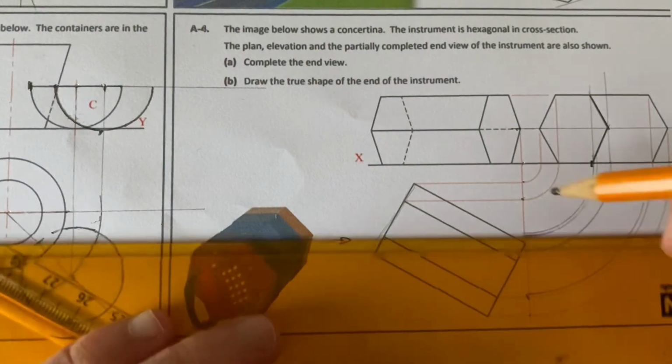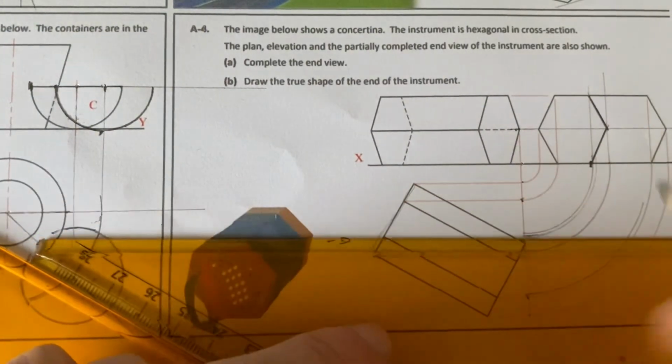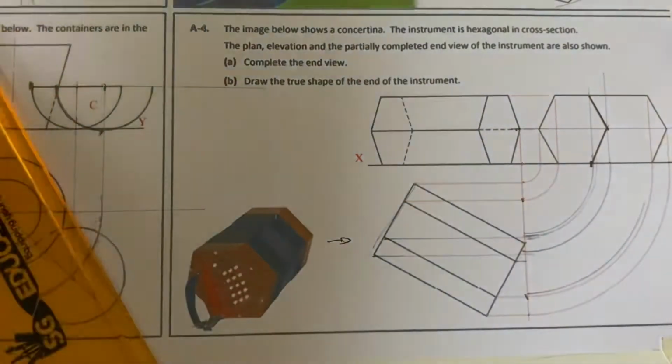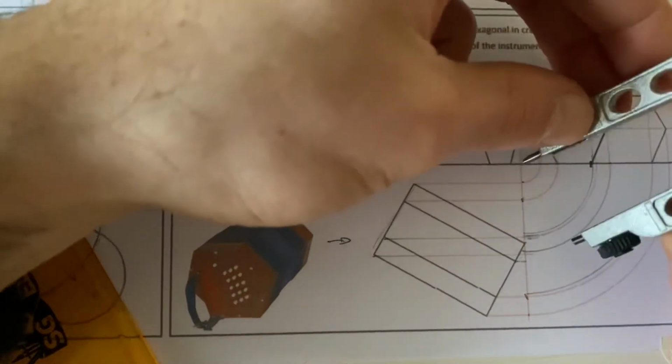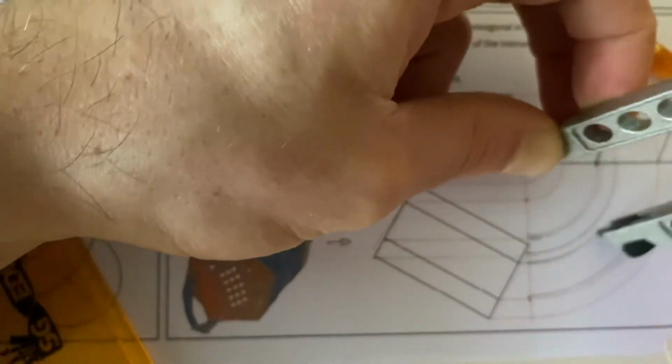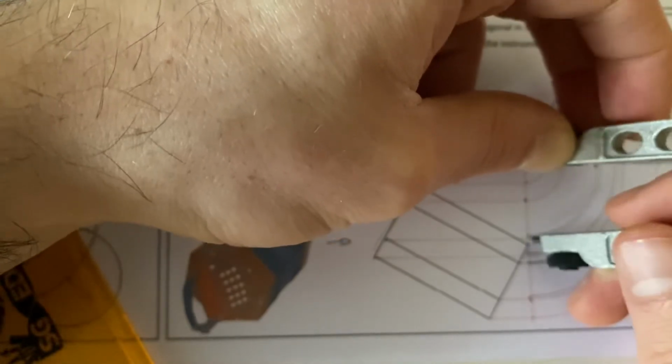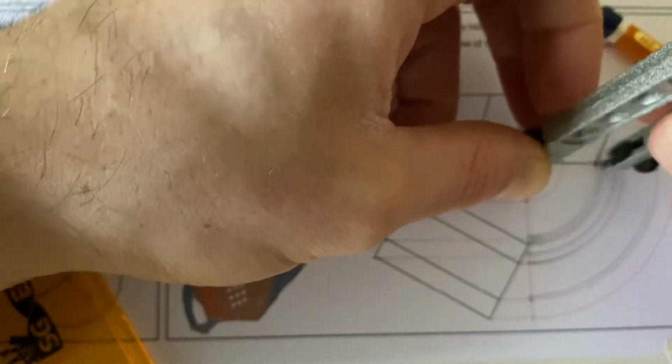I just line this up first, going to be that point which is touching off the plane, and that point there. So rotate that around there, and then this around there.